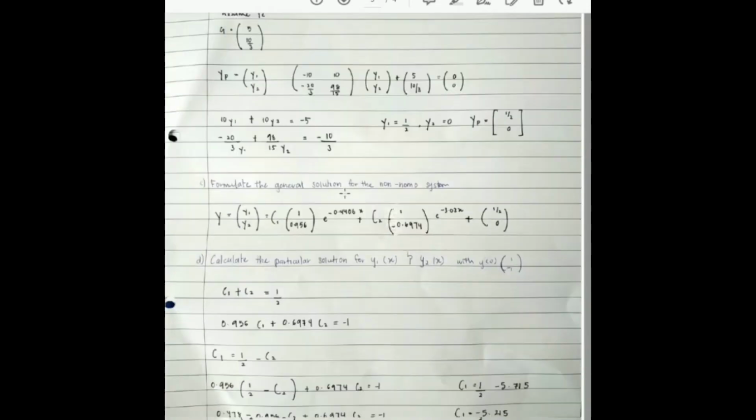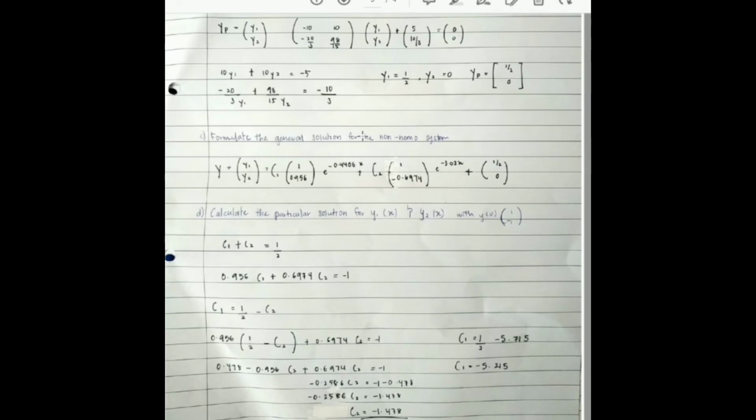For question C, formulate the general solution for the non-homogeneous system. Y equals y1, y2 equals C1 times 1, 0.956 exponent 0.4406x plus C2 times 1, negative 0.6974 exponent negative 3.02x plus 1 over 2, 0. So that's the formulated solution for the non-homogeneous system. Then, calculate the particular solution for y1(x), y2(x) with y(0) equal to 1 over negative 1. So this is the last question.